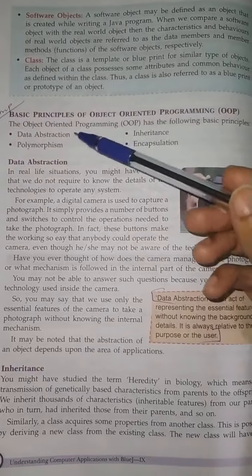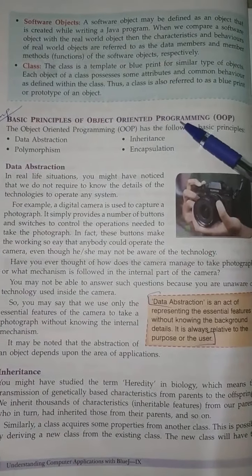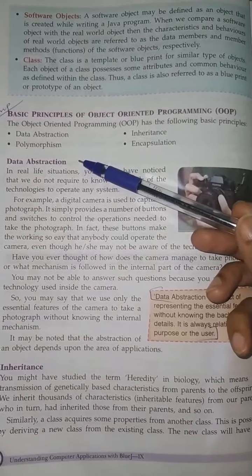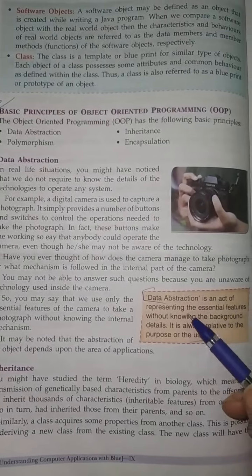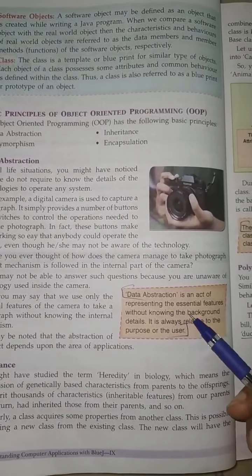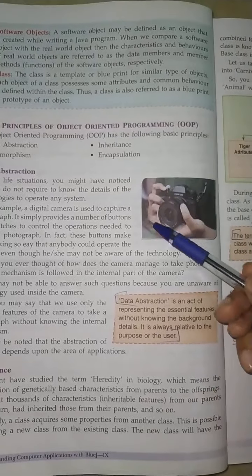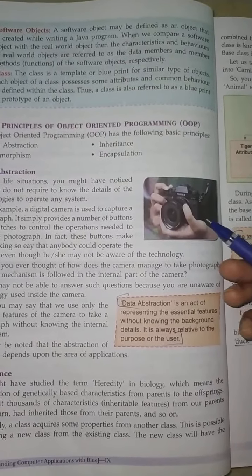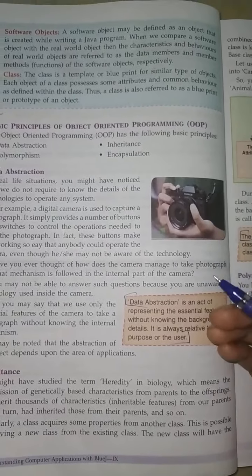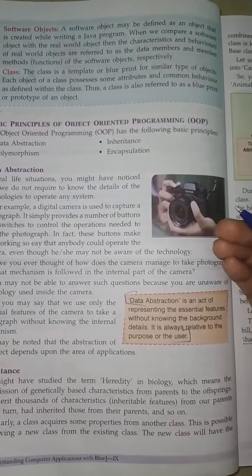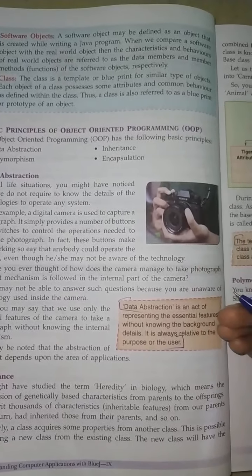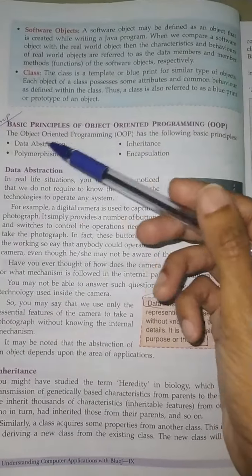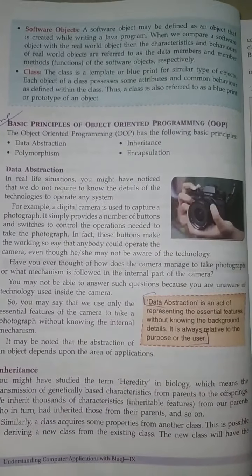And the next topic is basic principles of object-oriented programming, which is a very important topic in this chapter. And there are 4 principles. First one is data abstraction. Data abstraction is an act of representing the essential features without knowing the background details. Suppose you are taking a photo, what will you do? You will just click the photo and you need not worry about the internal working of the camera, right? So only the essential features, what you have to do, only that will be highlighted. The rest of the program, you can hide it. Such a feature we also get from object-oriented programming, which is called data abstraction.